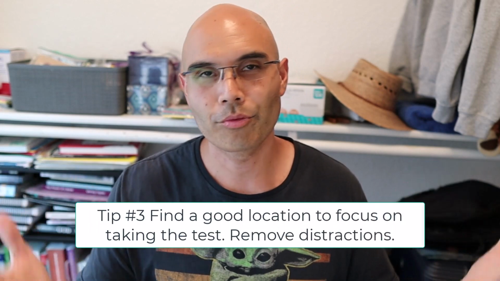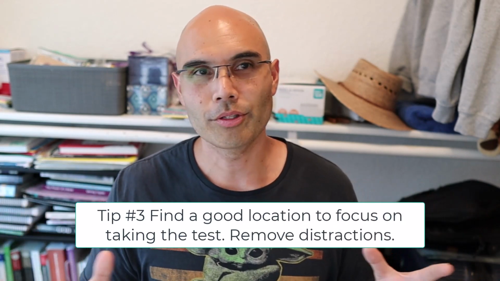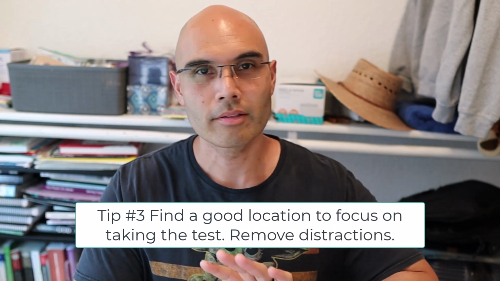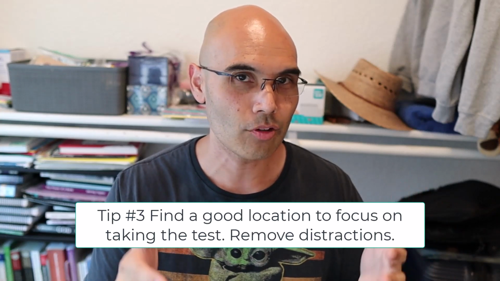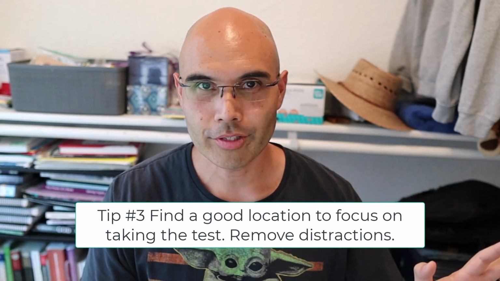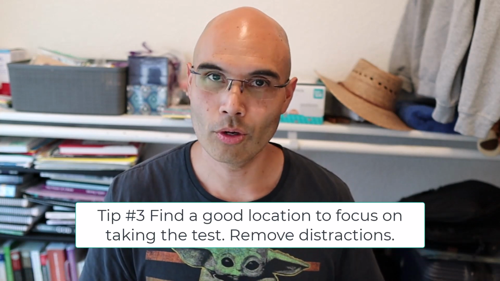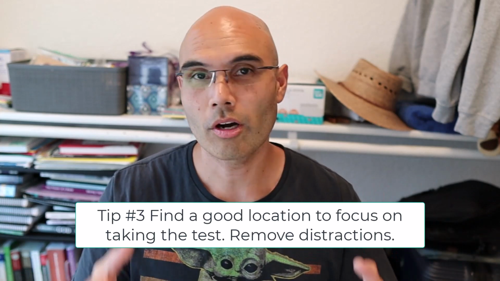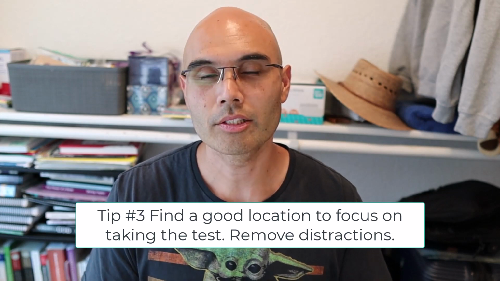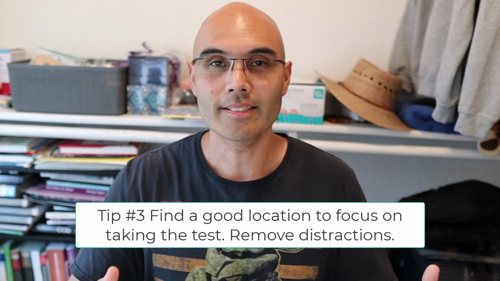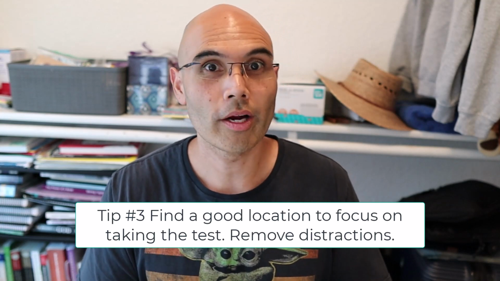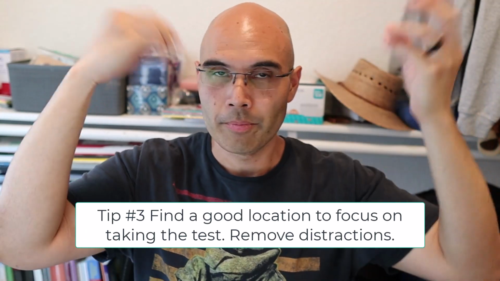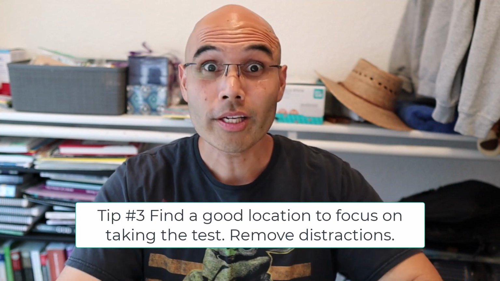And lastly, tip 3: find a good place where you can sit down, spend the whole day if possible, just working on this test. And that's all you do. Don't answer emails, don't answer the phone, just work on certification, because that whole mindset has to be to a point where you're not thinking about other things, because those things will distract you from learning the module.